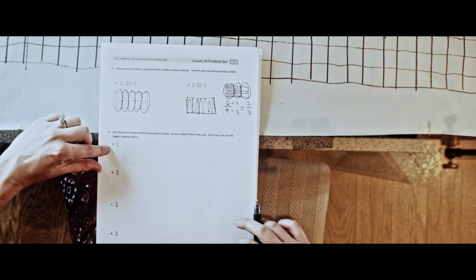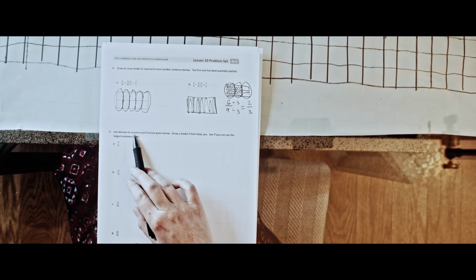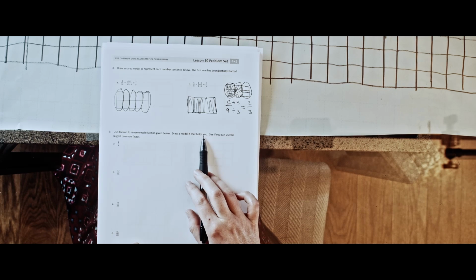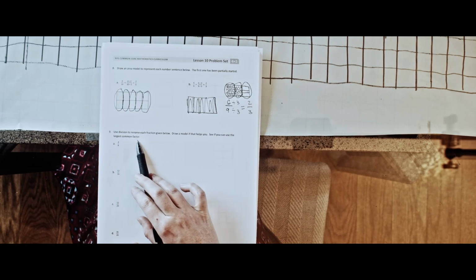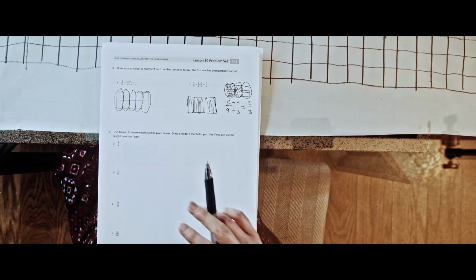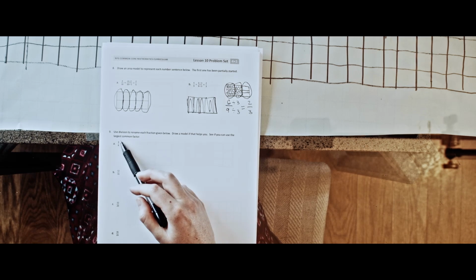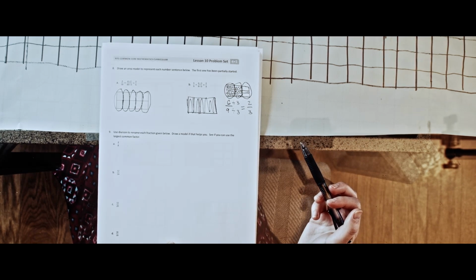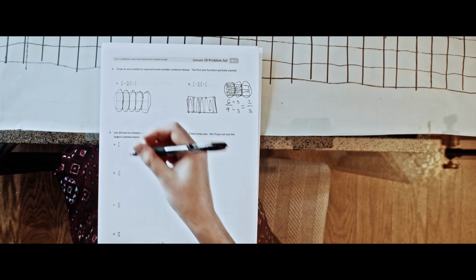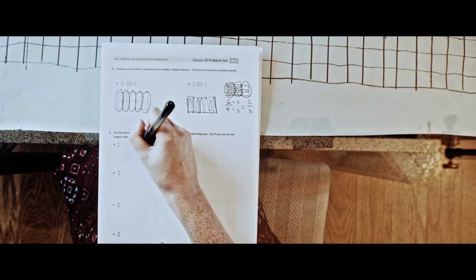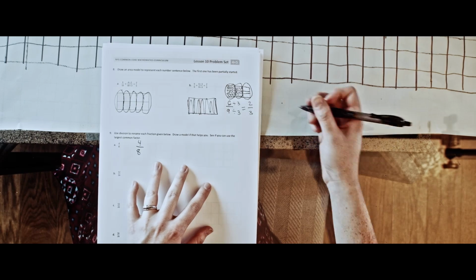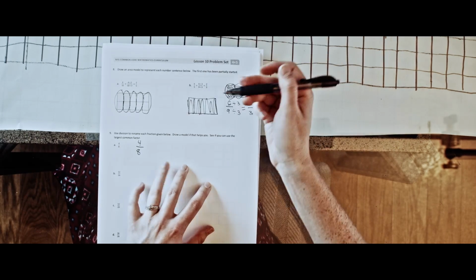Okay. Down here, we need to use division to rename each fraction given below. Draw a model if that helps you. See if you can use the largest common factor. Okay, so we want to think of the largest number that divides into the top and bottom both. We do not need to draw a picture on these ones. However, if that helps you, you are more than welcome to. I'm just going to demonstrate using the division, but again, if you want to draw pictures like we did up here, you can do that.